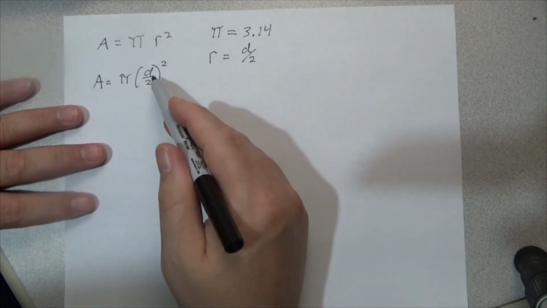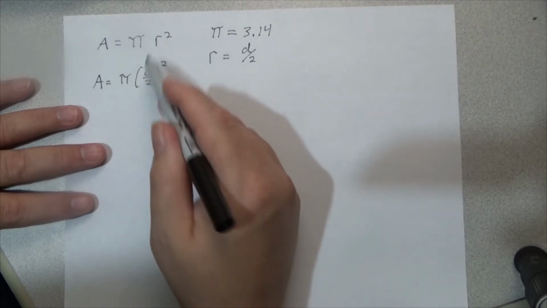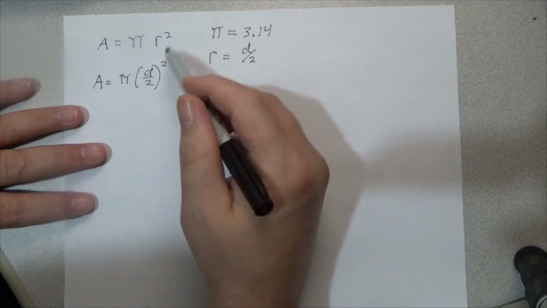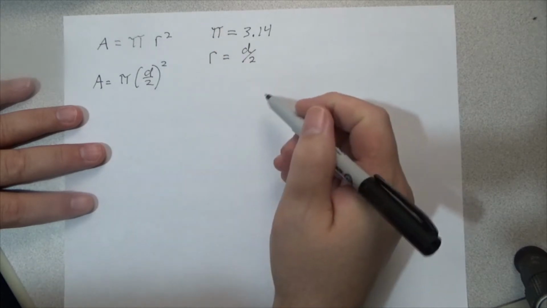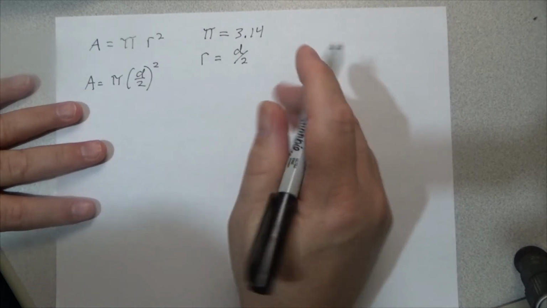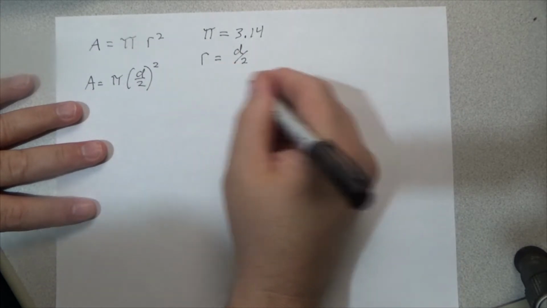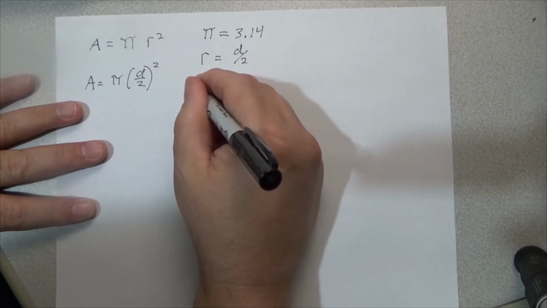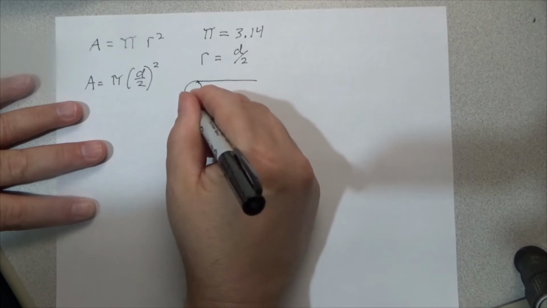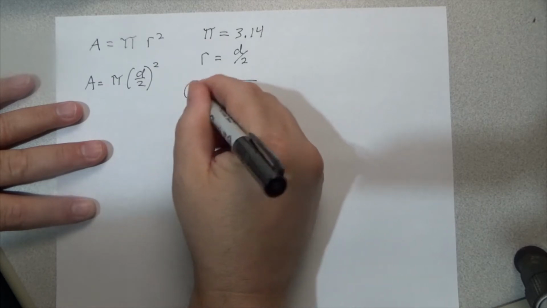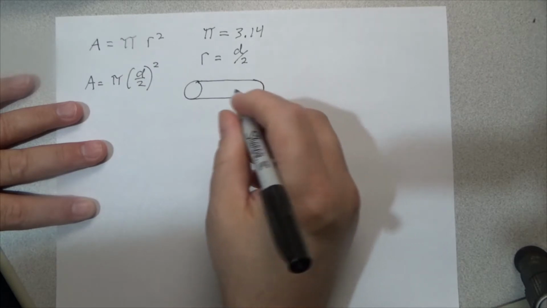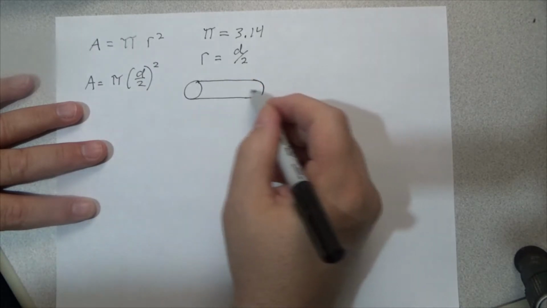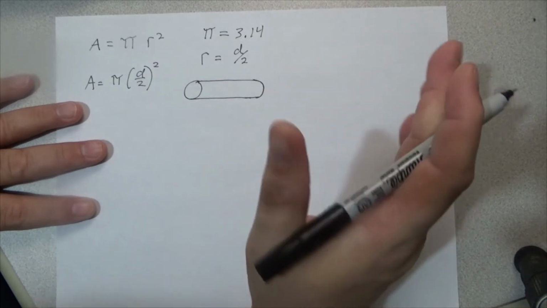So why would we need two different ones? If you have the radius of a circle, it's best to use this. However, let's say that you're working in a shop and you have some bar stock, and you need to know the surface area of that. Maybe you need to calculate the volume of the bar stock in order to find out the weight or something like that.